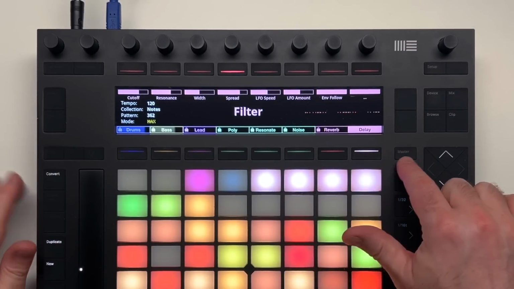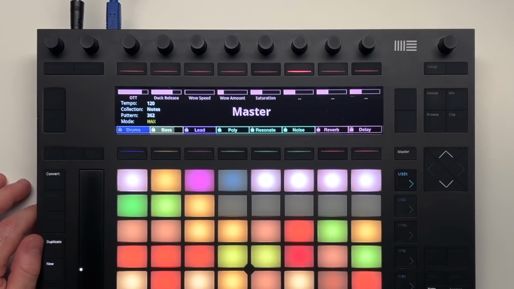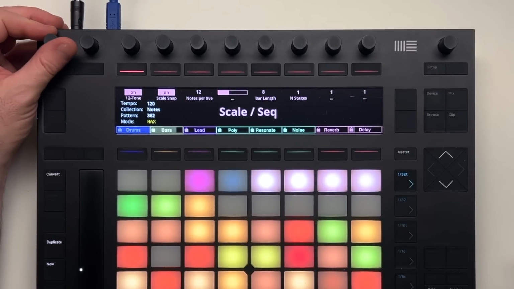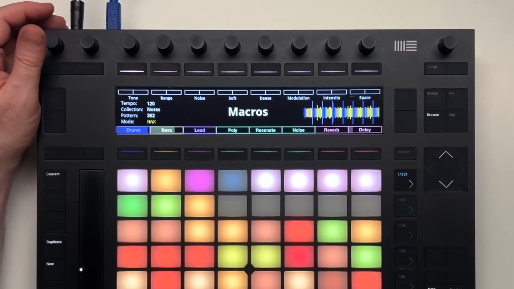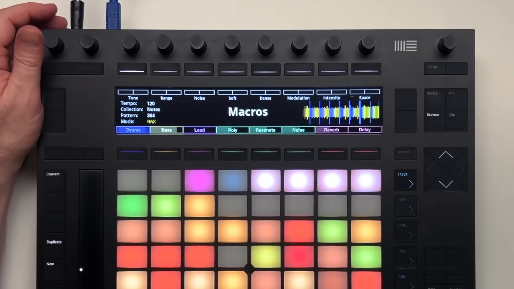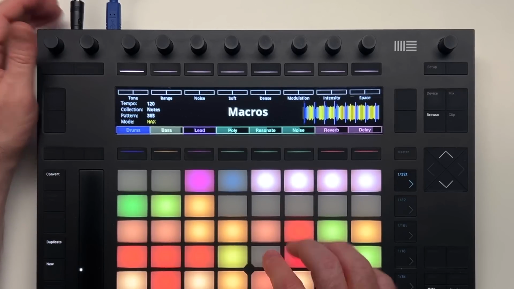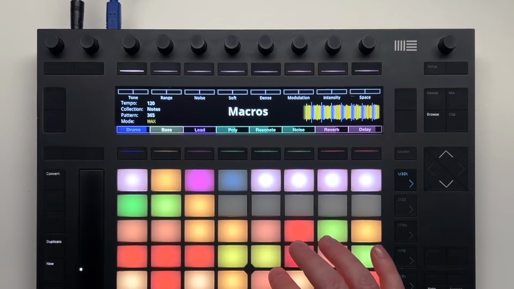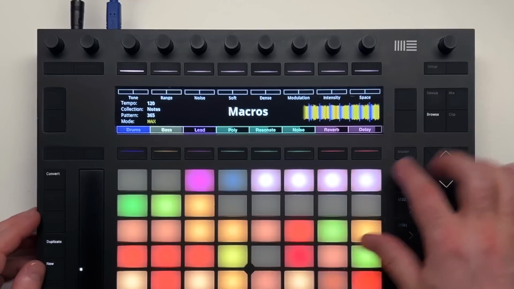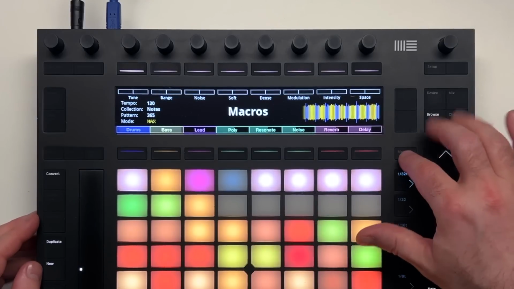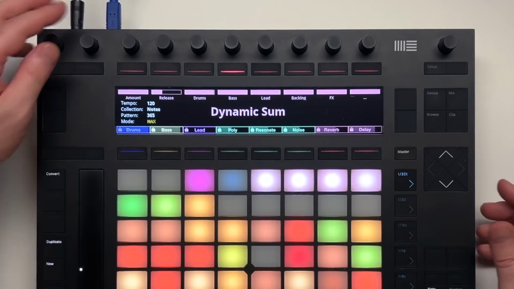Right, okay, finally we have the master section. So first I'm going to recall a pattern that I had going earlier. Okay, yeah, sounds quite fun. Help demonstrate what's going on with the master.